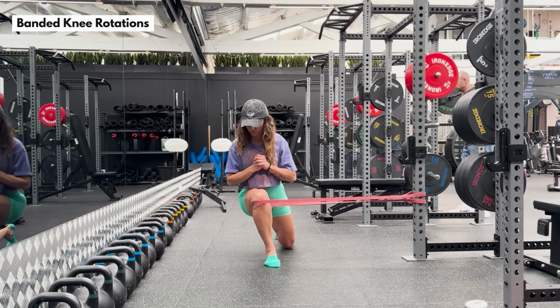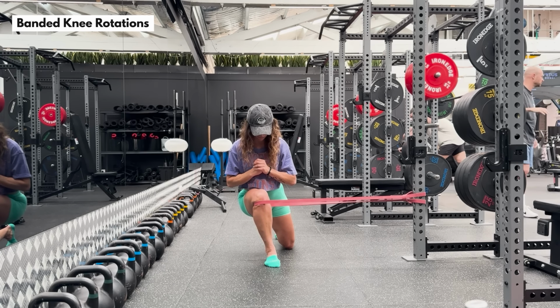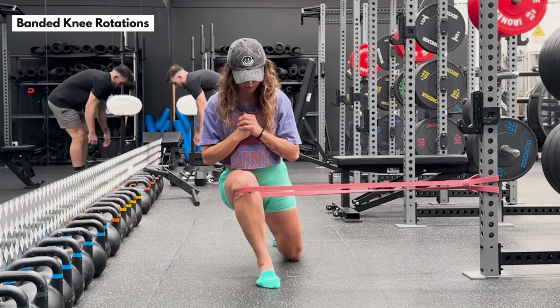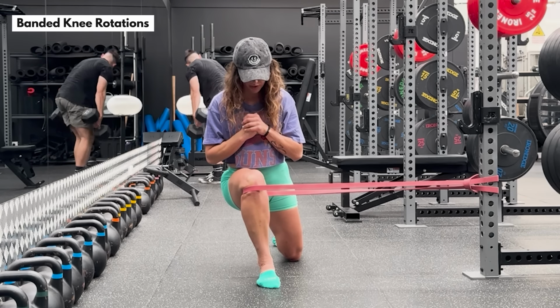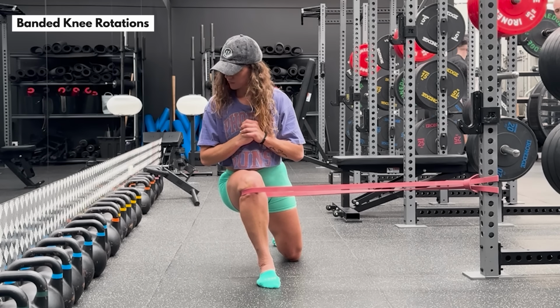So I'll complete 15 external rotations with the band, and then I'll pop down into a 30-second hold, and then I'll repeat that on the other leg, and then go back and do it once more through. So it's 2 rounds of these banded external rotations.